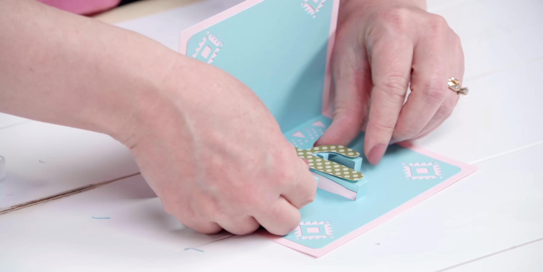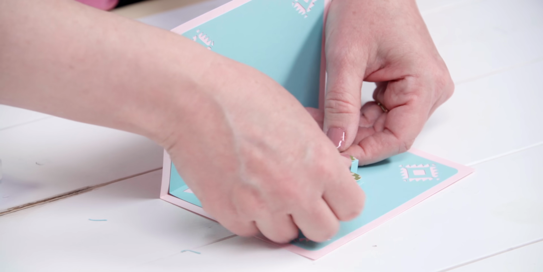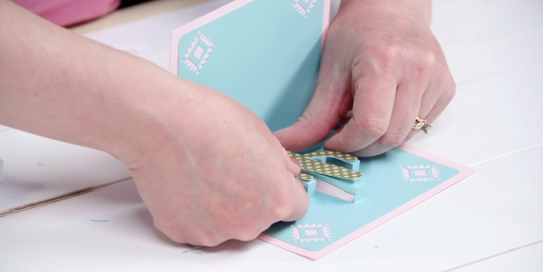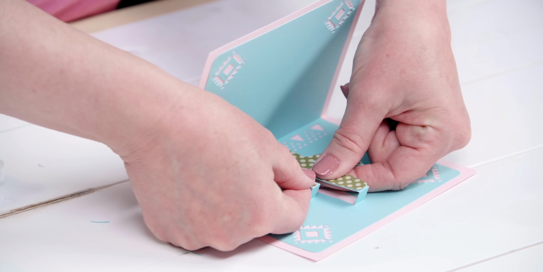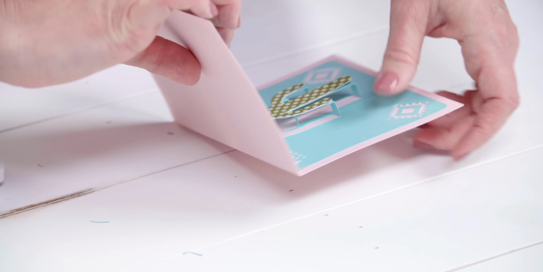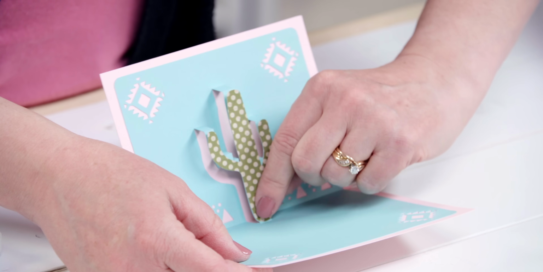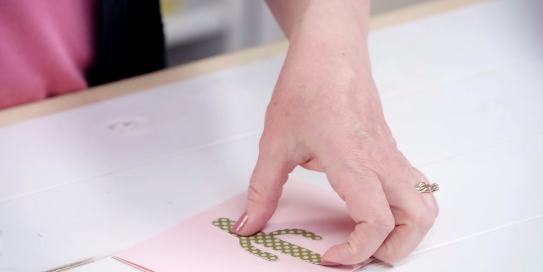So I do like to do this with my pop-up cards. I'll turn the original shape into the pop-up design, but I'll save the original one off to the side so I can cut it separately. And that adds a really nice accent piece to make that pop-up stand out. And we can add this second cactus to the top.